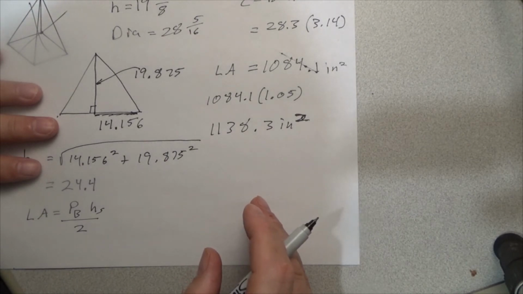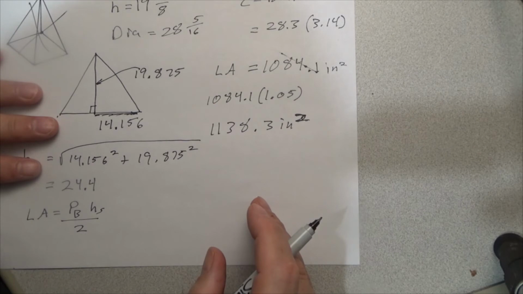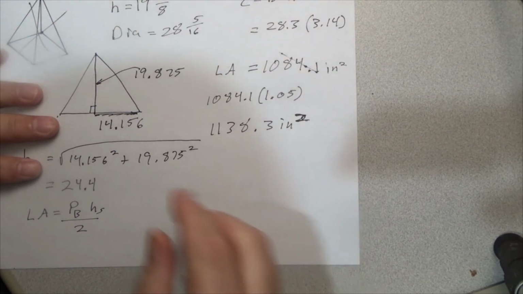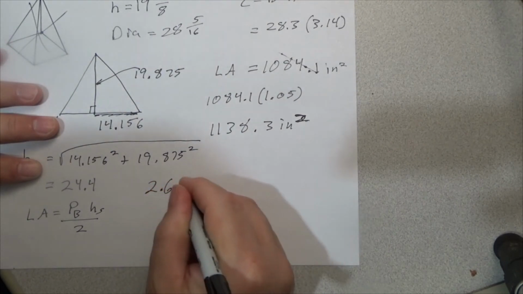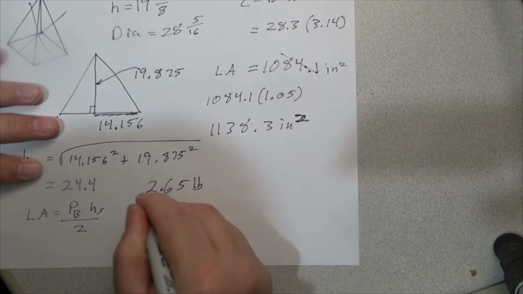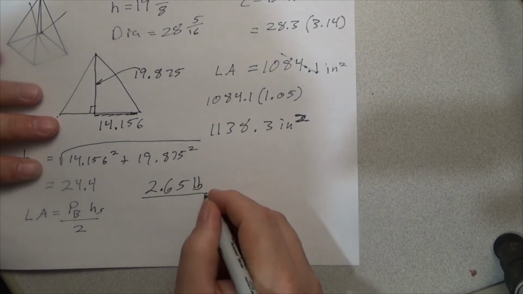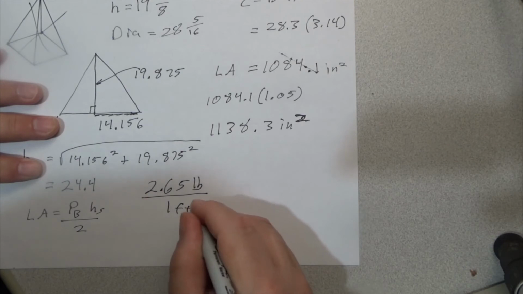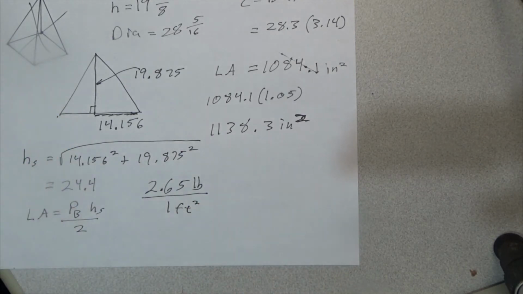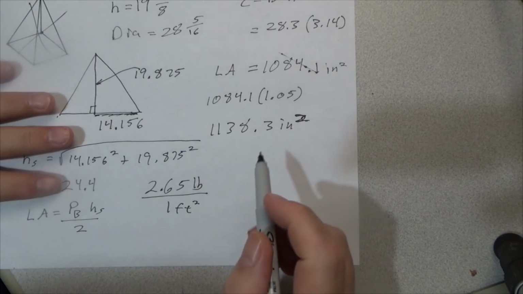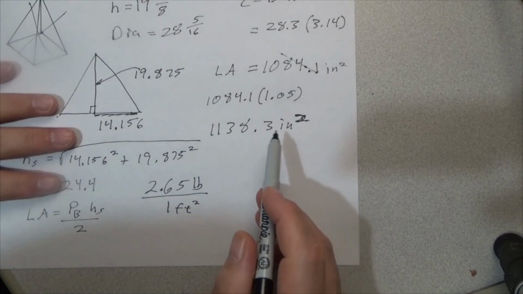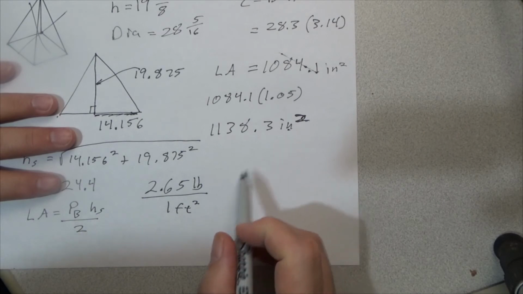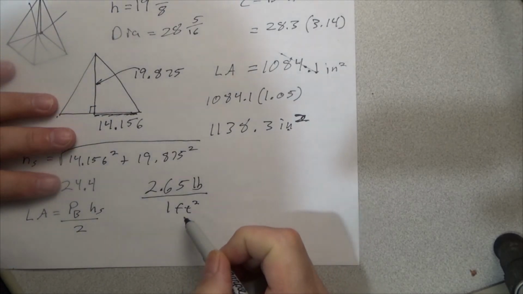Okay, now, part B says find the weight of the cover. The sheet copper used weighs 2.65 pounds for every 1 foot squared. Well, wait a minute now. I've got inches squared. So how do I convert inches squared into feet squared?